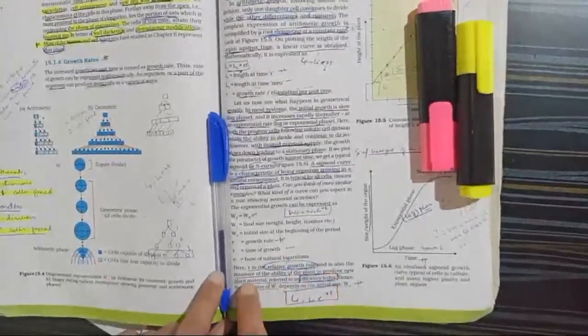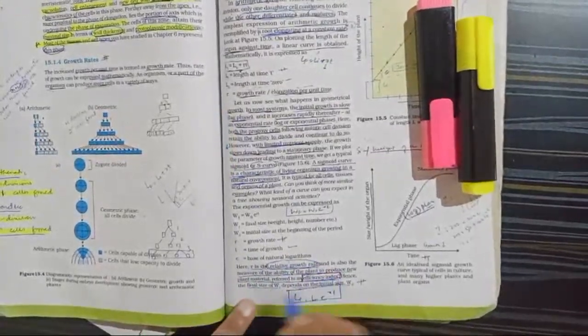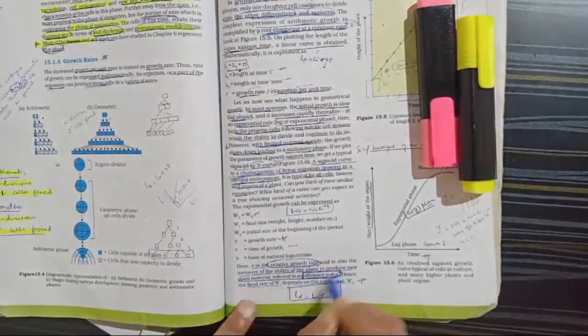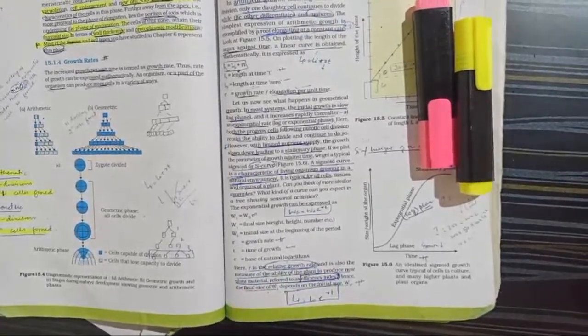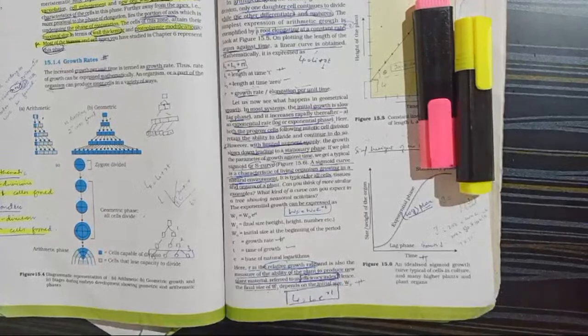यहाँ पे जो r है, that defines relative growth rate and is also the measure of the ability of a plant to produce new plant material, referred to as efficiency index. Also described as the ability of the plant to produce new plant material, referred to as efficiency index, efficiency of the plant growth. इसको growth rate है, relative growth rate भी कह सकते हैं, efficiency index भी कह सकते हैं। ये हमें define करता है एक plant की ability to produce the new materials.